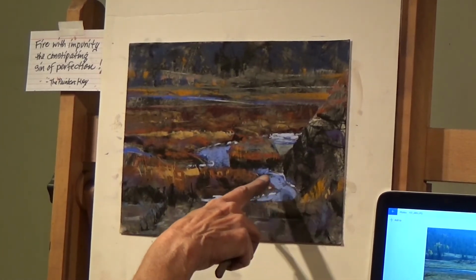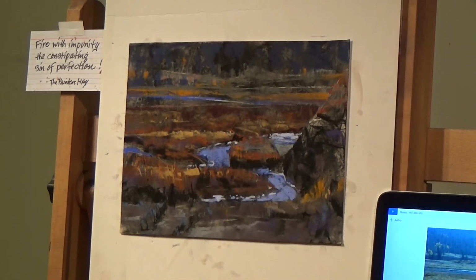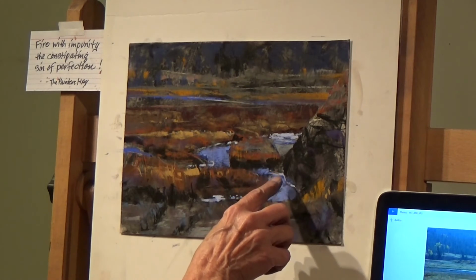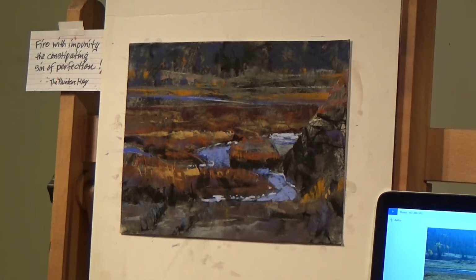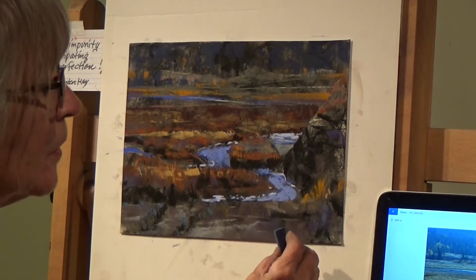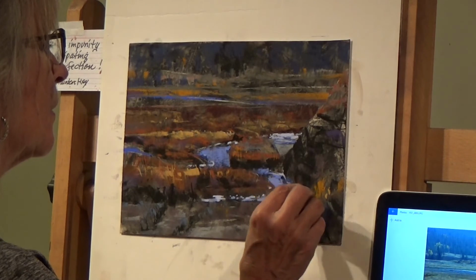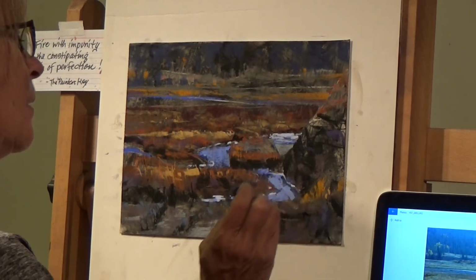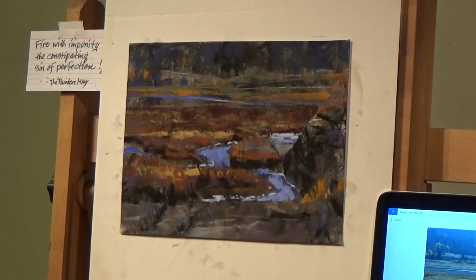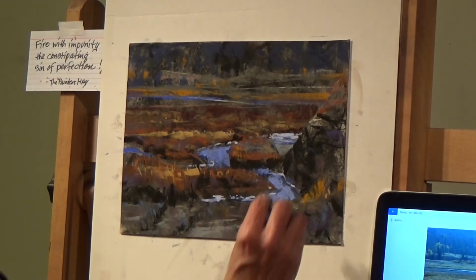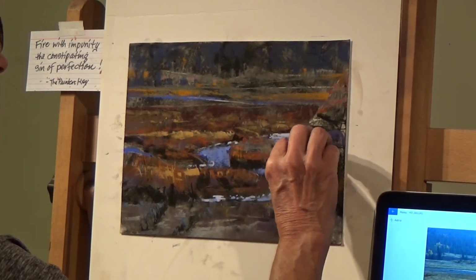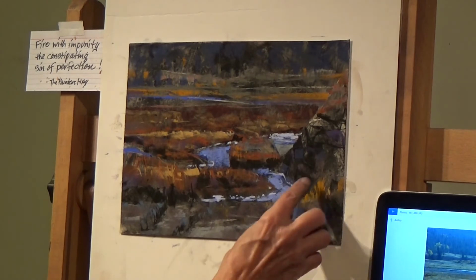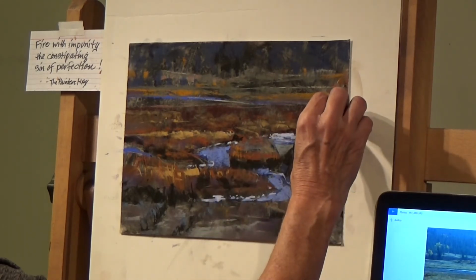You may not be able to see it from where you're sitting, but at the end, when you see the close-up, you'll be able to see some of those strokes. I'm going in with a few reflections. The deep blue. And I'm adding some of that deep blue to the cliff.